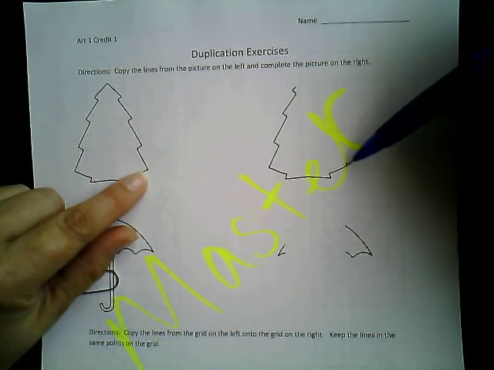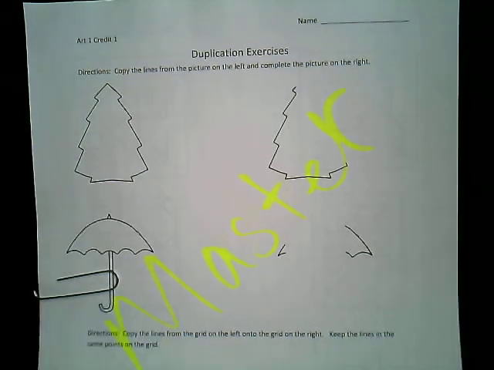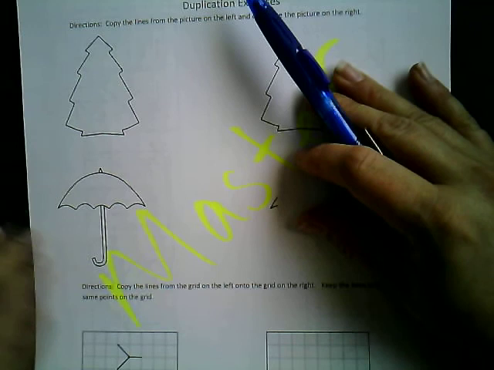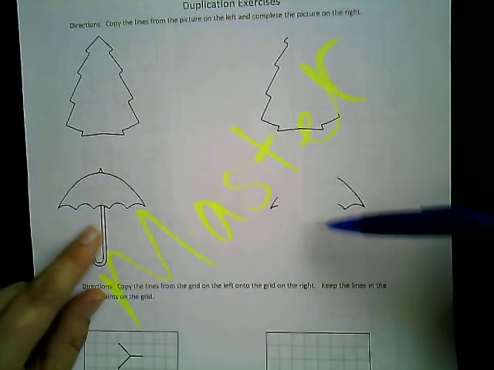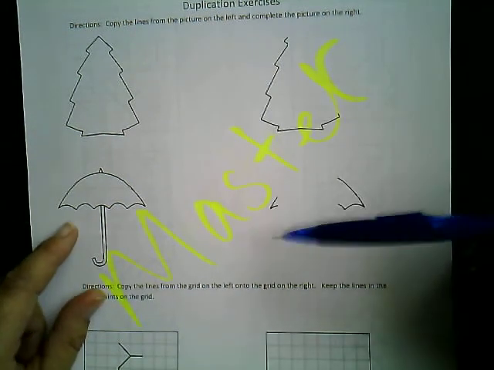Okay, you're gonna do the same thing with the umbrella. Notice how the section that's missing is somewhere in the middle. So you're gonna look at it. What kind of curve is it? Is it a high degree curve? Is it a low degree curve? Is it a vertical? Is it a horizontal line? What kinds of lines are actually completing these images? And you're gonna draw those lines in.